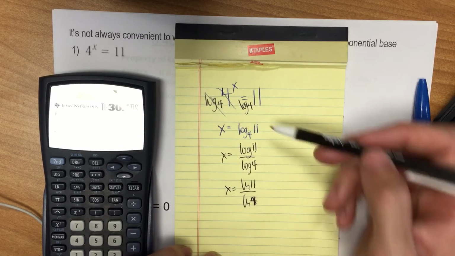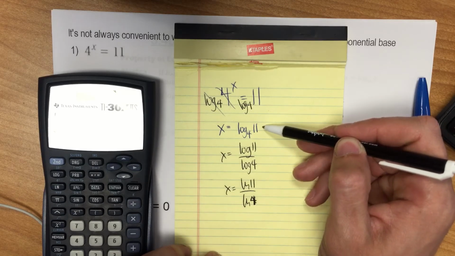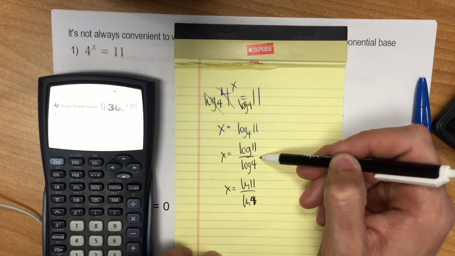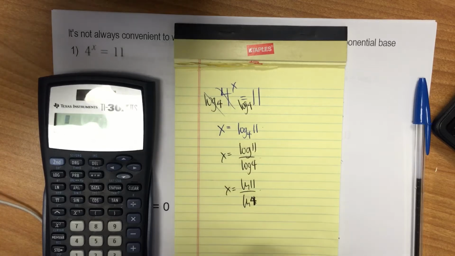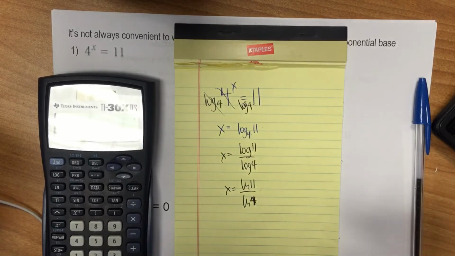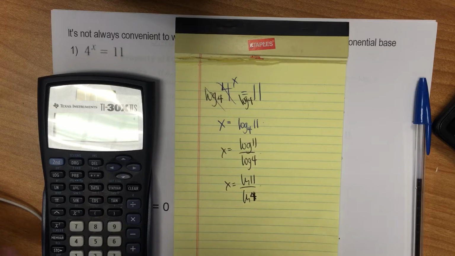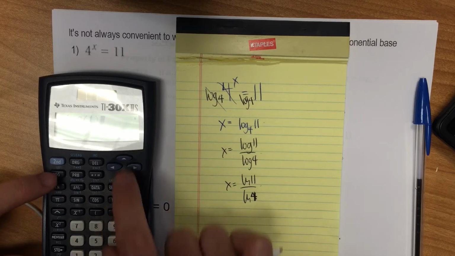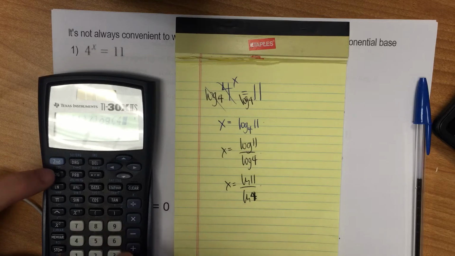So regardless, if you have a calculator that lets you type this in, great. It's going to give you the exact same answer as typing this in, which will give you the exact same answer as typing this in. So using this calculator, since I'm not able to type in whatever I want out of this, we're going to use the change of base formula. So I'm going to use log this time. Now my log button on this particular calculator is right here. So all I'm going to do is press log 11. Oops, that's log 1. Log 11, and I'm going to divide by log of 4.